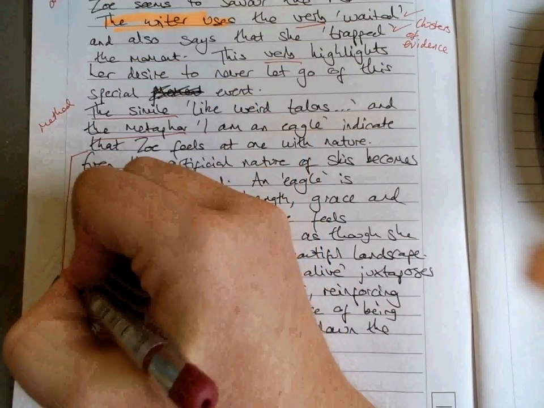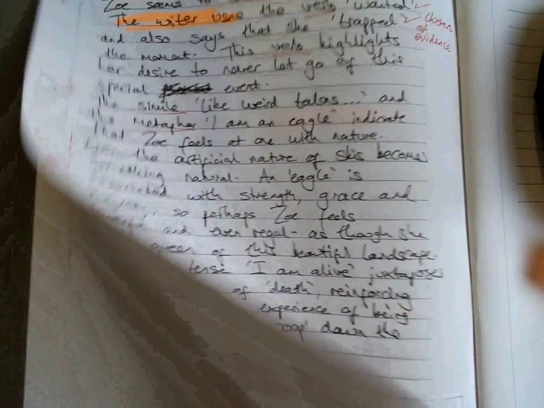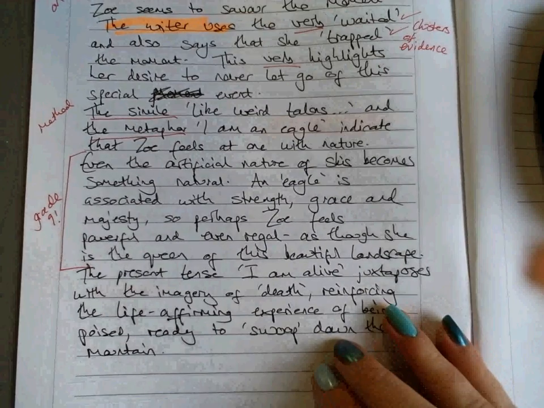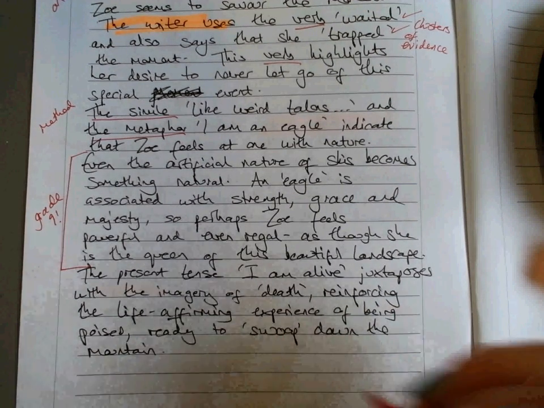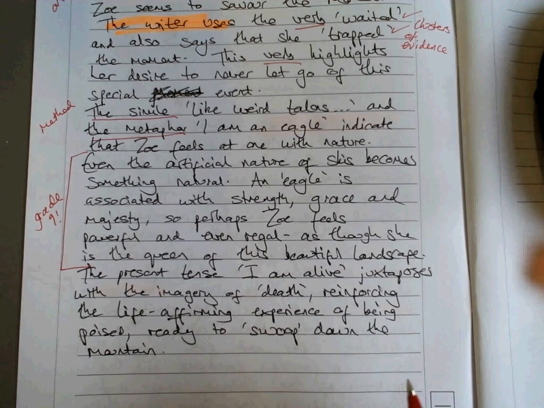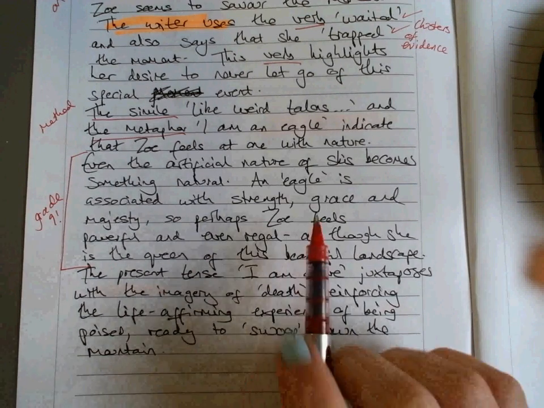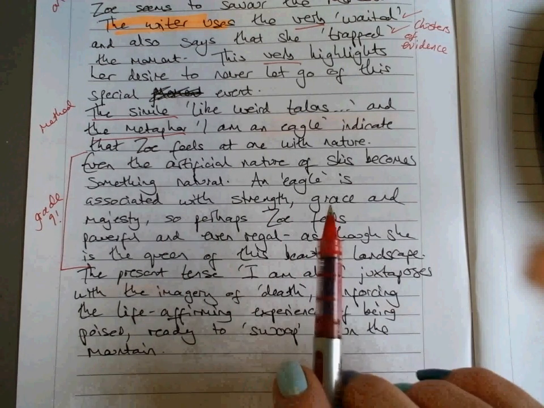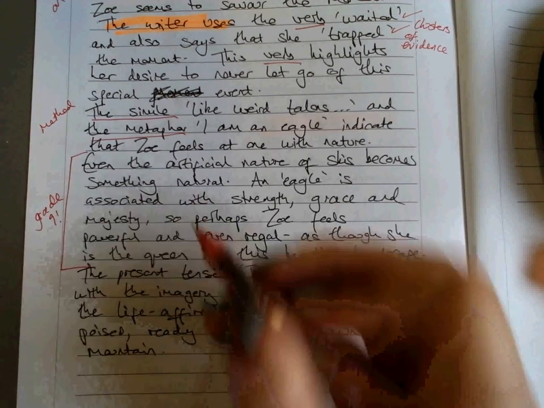So let's have a look. On the previous page, I obviously had made that point about her being close to heaven, and this is another of those really grade 9-y sort of comments. It's perceptive, it's original, it zooms in on something and looks for meaning that not every student would necessarily find. So lots of students might talk about, you know, she feels like an eagle and that makes her feel strong and graceful, but pushing it to say something even more.